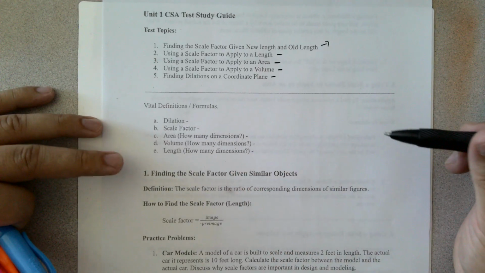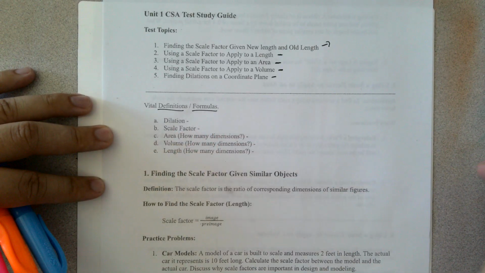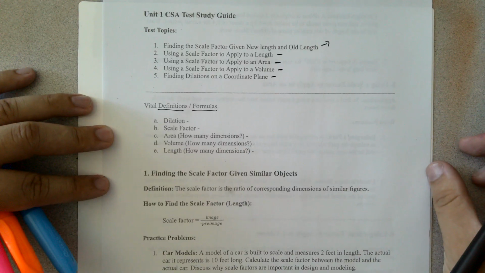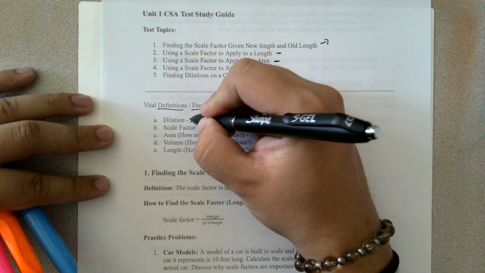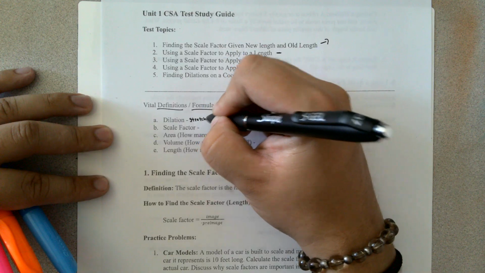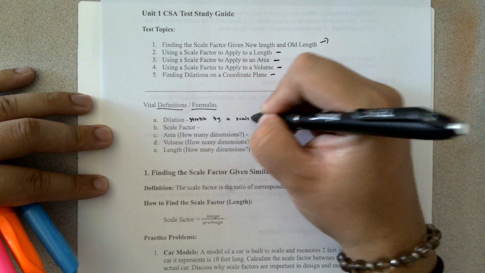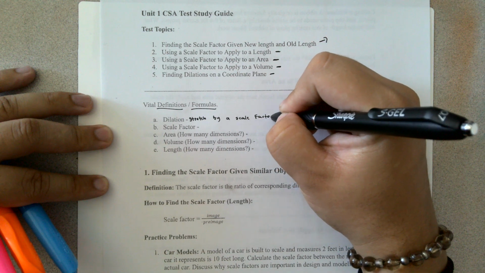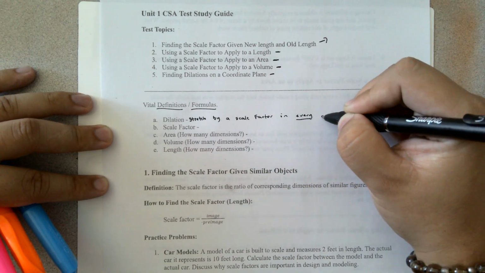Some definitions or formulas that you need, so I wanted you to write down the definitions and the formulas if there are any that apply. Dilation: it's a stretch by a scale factor in every direction.